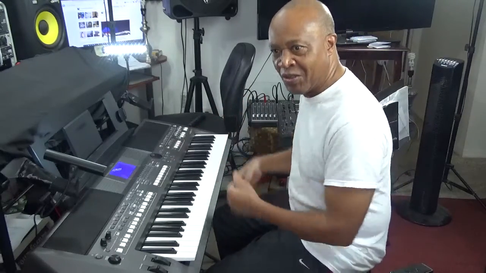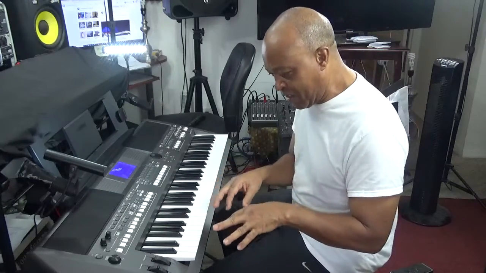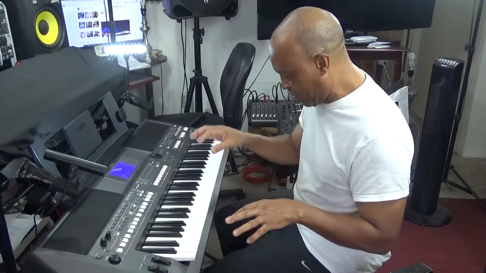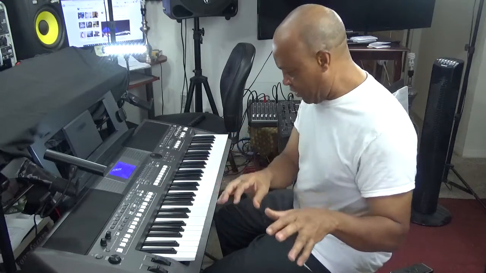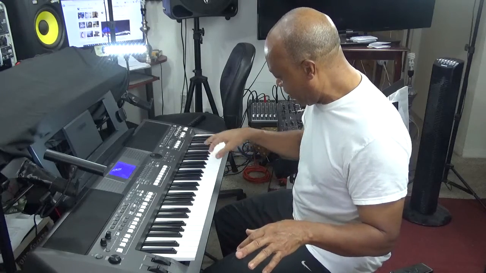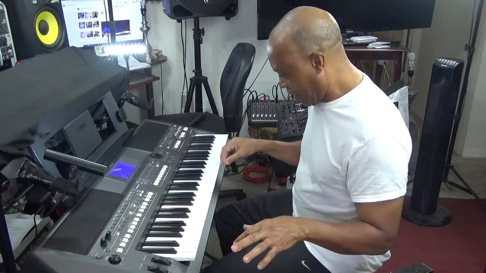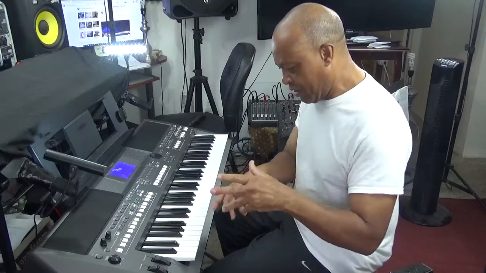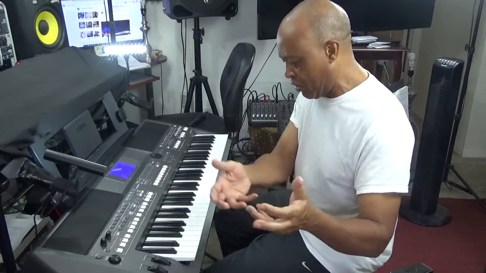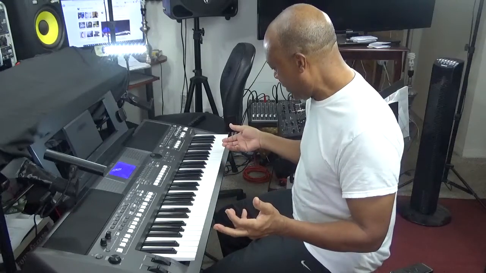That's one of the ways you can practice chords on the keyboard. So I'm going to play the C dominant 7th chord, and then I'm going to play the F Ionian mode, because I know the C dominant 7th chord is the Mixolydian mode in the key of F major.